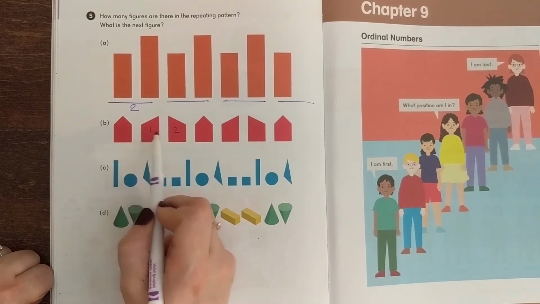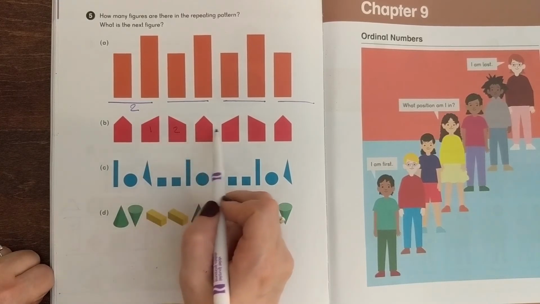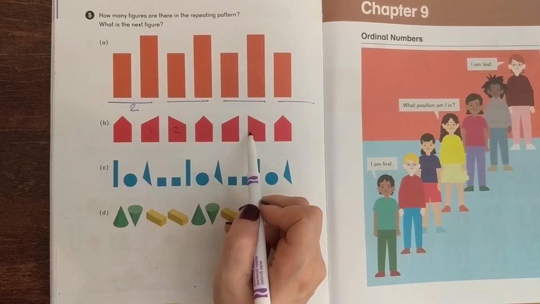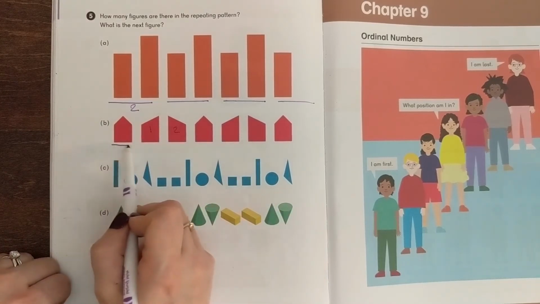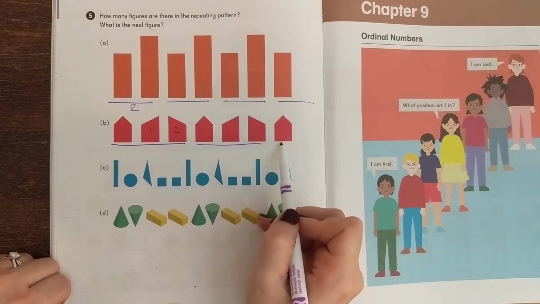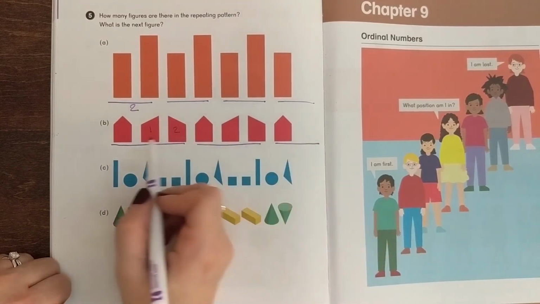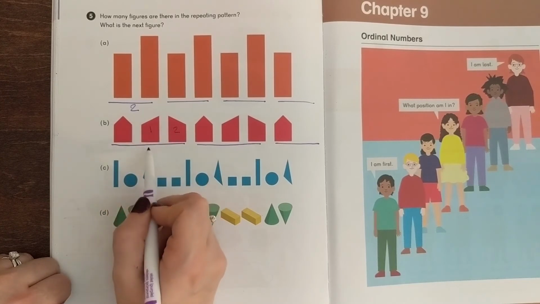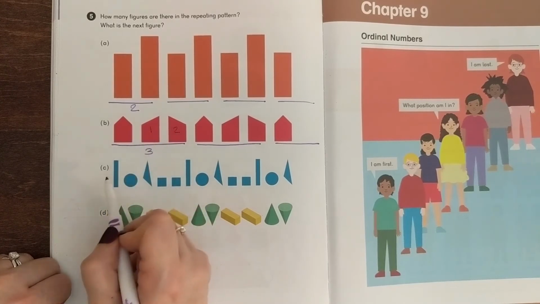Just so I know what to call them as I'm trying to see their patterns. House, 1, 2. House, 1, 2. See, when I say it out loud, I can really quickly hear the pattern. House, 1, 2. So how many figures or shapes are there in the repeating pattern? There are 3.